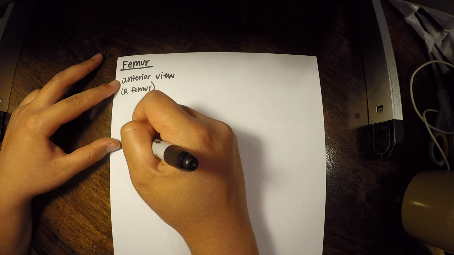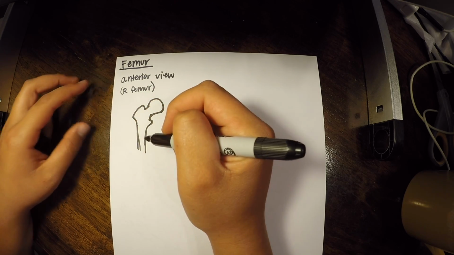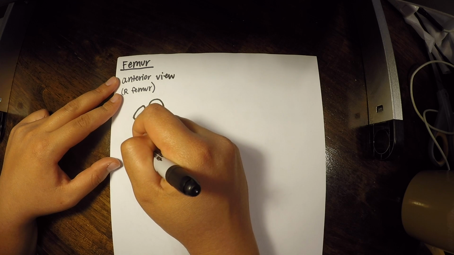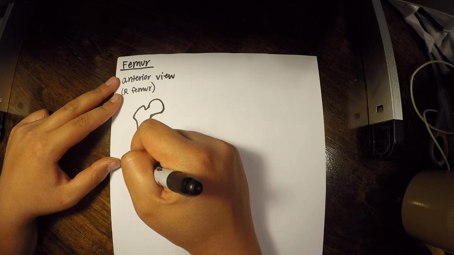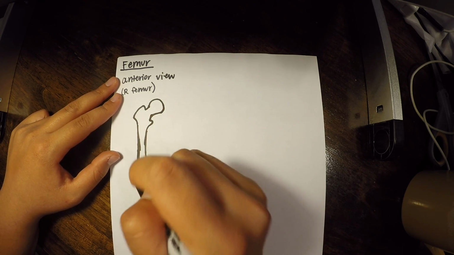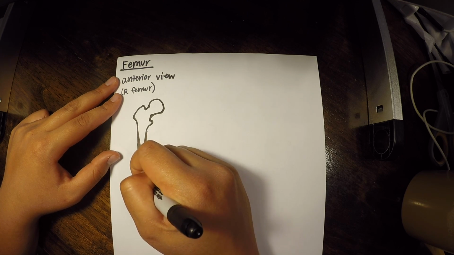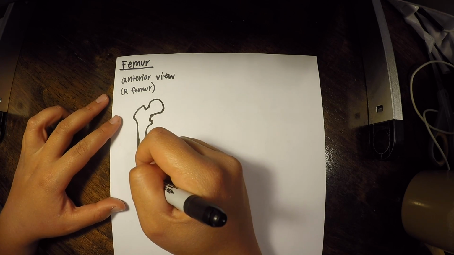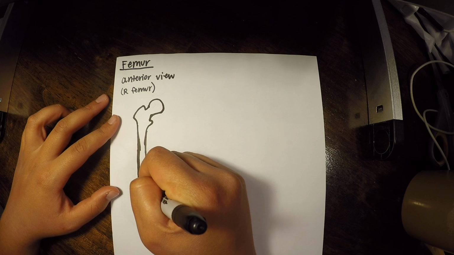Oops, I messed up and drew him a little too skinny. Let me make him a little wider. There we go. No one ever knew. Alright, our femur bone is pretty long, so I want to show you that. Oftentimes people get confused between arm bones and leg bones. Your femur is the biggest, longest one, okay?